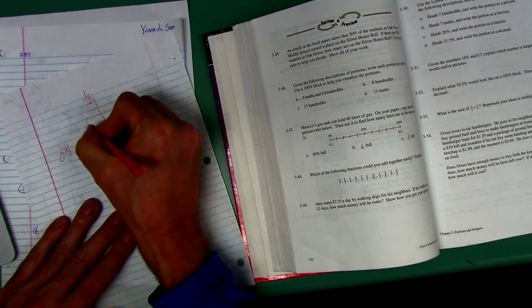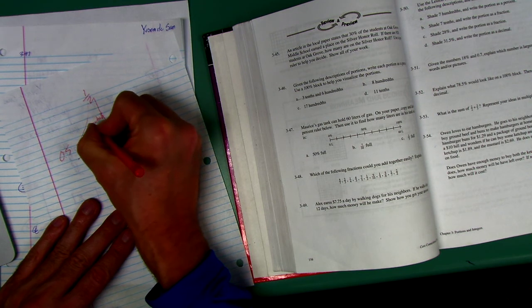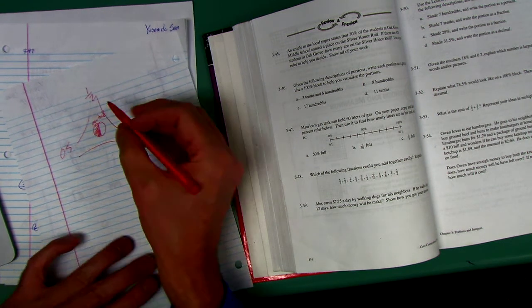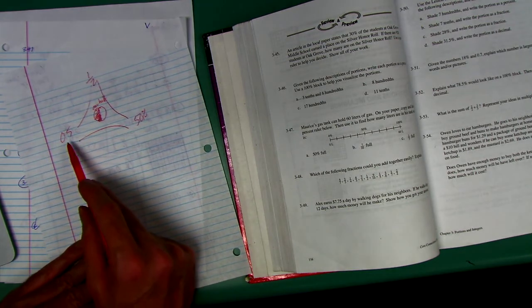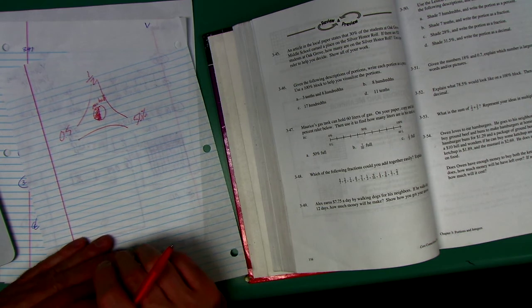And in the middle, you would either write in words what that is, or draw a picture, or both. Okay? So 1/2 looks like that as a fraction. It's 5/10 as a decimal, and 50% as a percent.